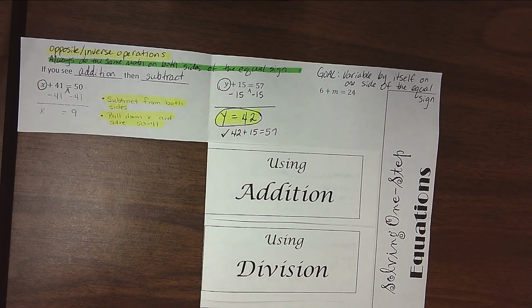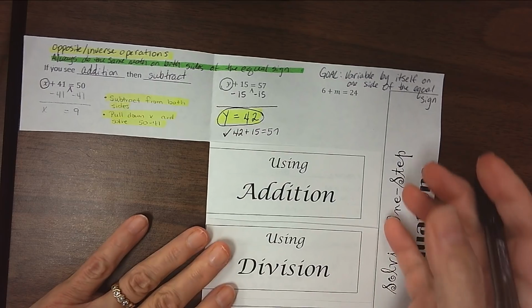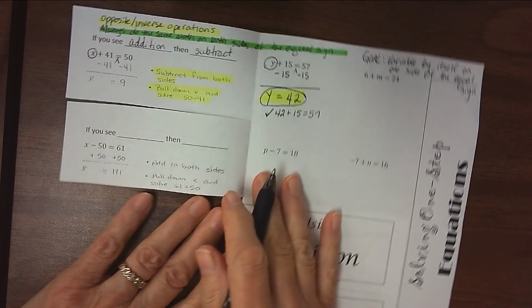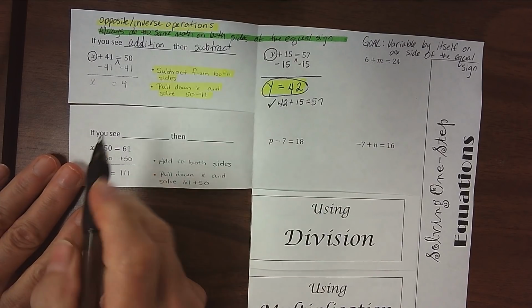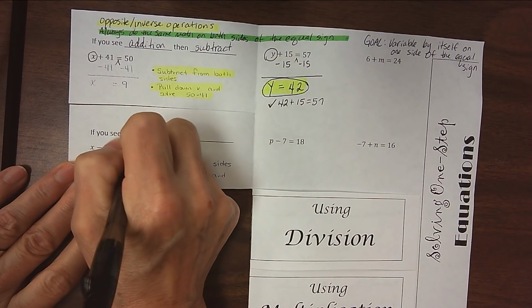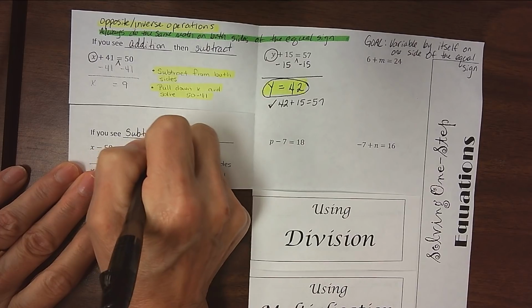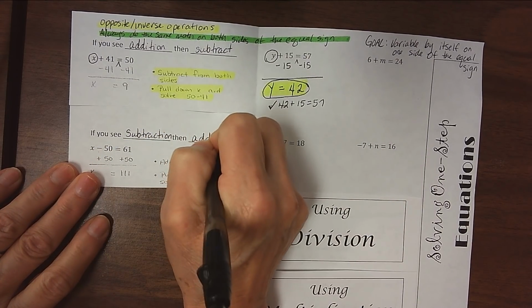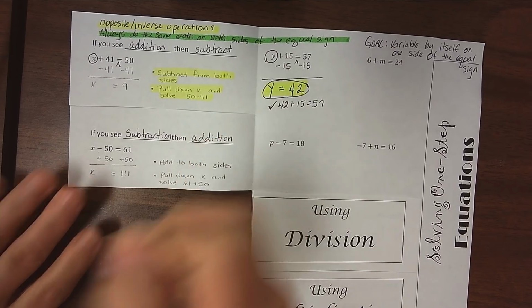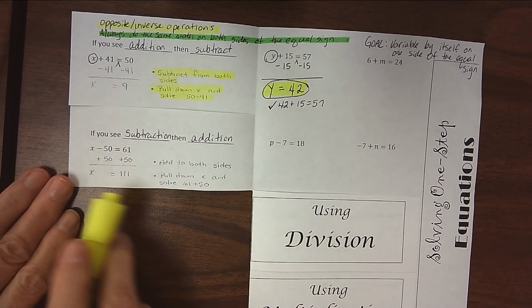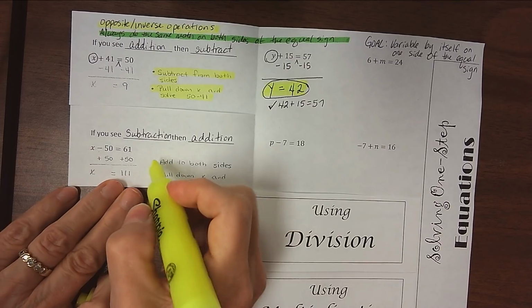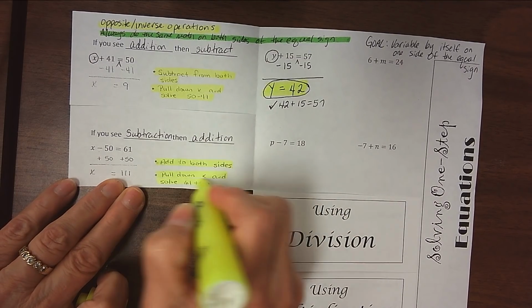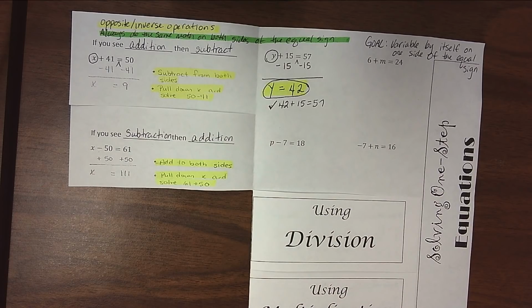All right. So let's look at using addition. If we see subtraction in a problem, then to solve that, we're going to use addition. We're going to do the opposite. You can see in our example here, it's x minus 50. So we added 50 to both sides, and then we pulled down the x and solved 61 plus 50.